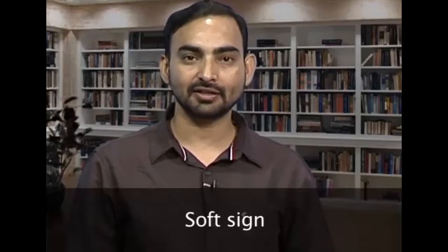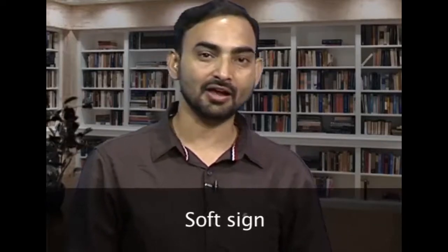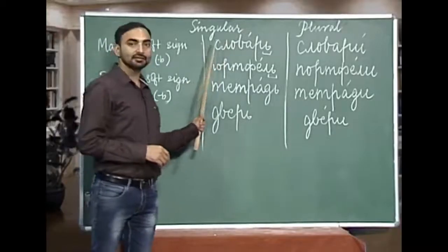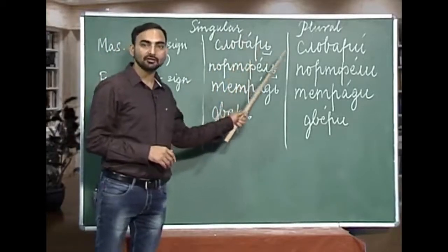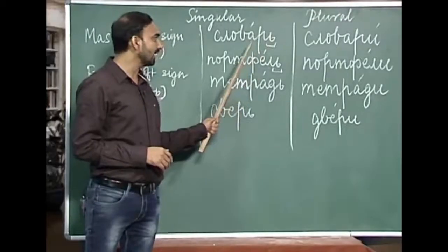In addition to the soft ending and hard ending nouns, we have certain nouns in masculine and feminine with the same ending, which is a soft sign. So, some nouns with soft sign will be masculine and some of them will be feminine gender nouns. So, what do we do when we come across those nouns? For example, slovar, s, l, o, v, a, r and soft sign. Slovar, which is dictionary, has a soft sign ending.